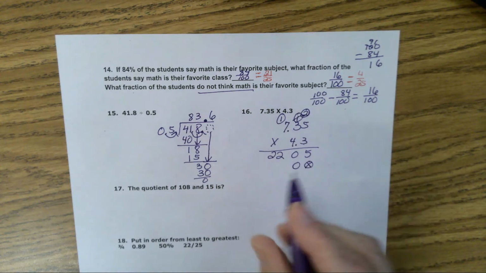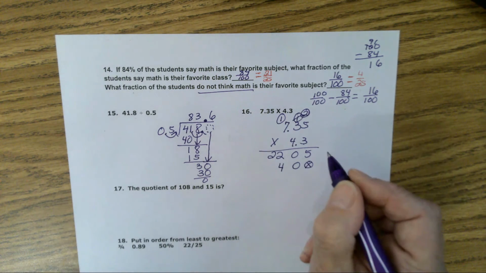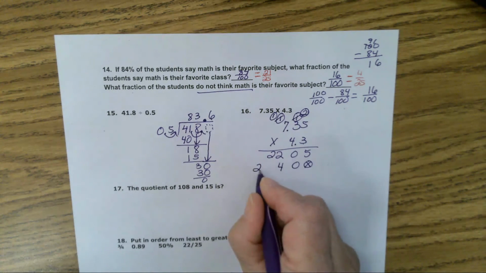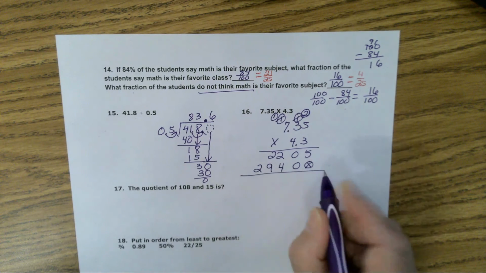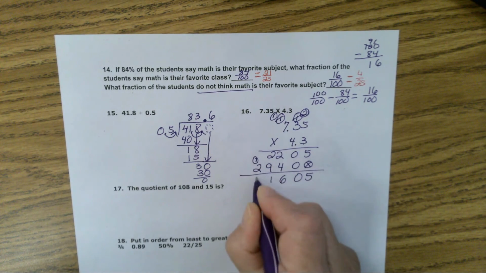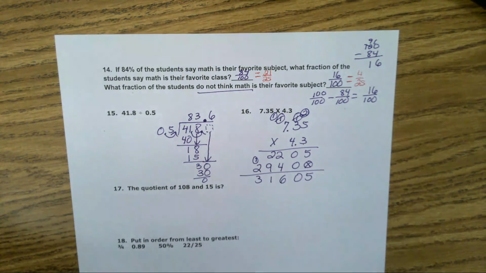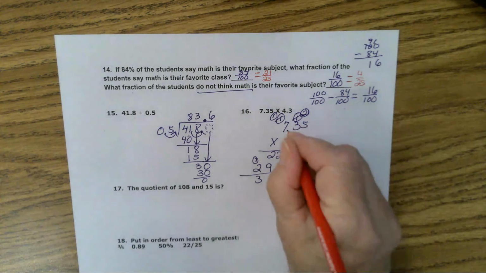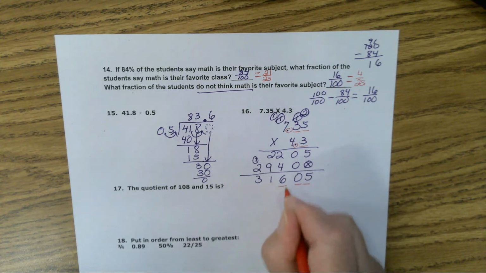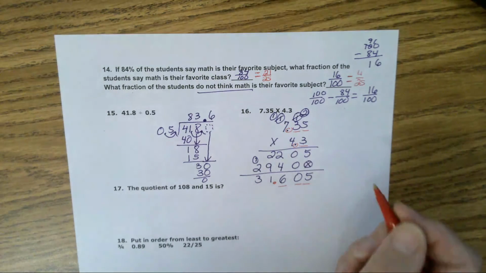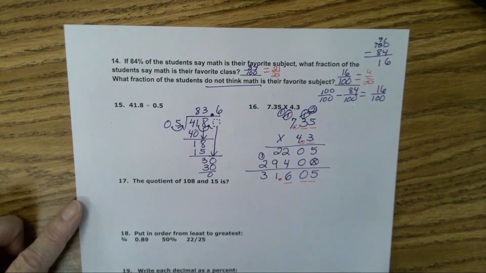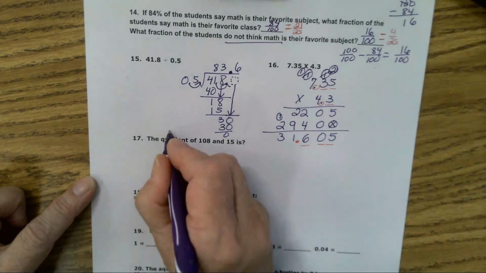4 times 3 is 12. Plus 2 is 14. Put down a 4, carry a 1. 4 times 7 is 29 with the 1. Add the numbers together. Carry a 1. How many numbers are behind the decimal point in the problem? There's a point. 1, 2, 3. 1, 2, 3. So it's 31 605 thousandths. Okay, in the next problem, we are dividing. Quotient means to divide.